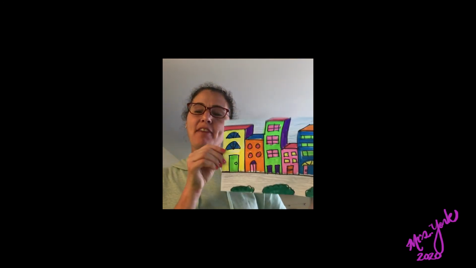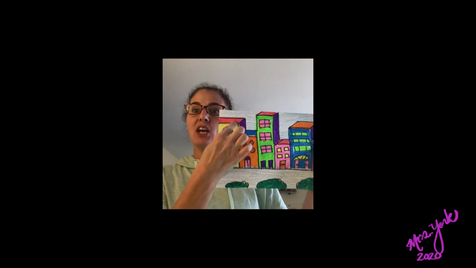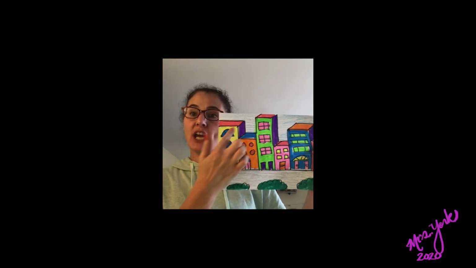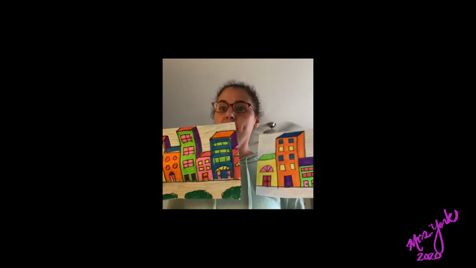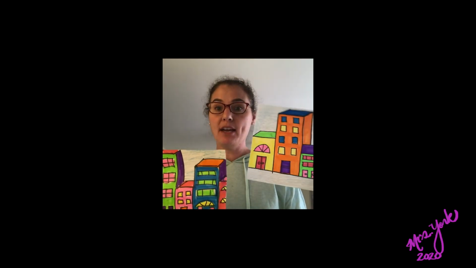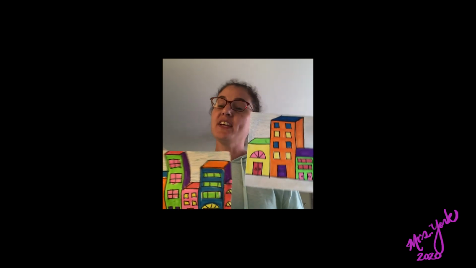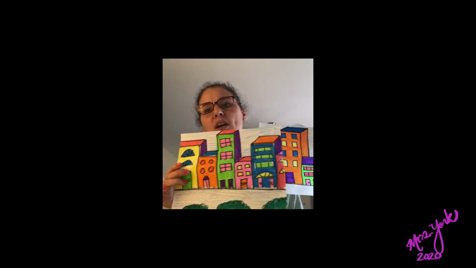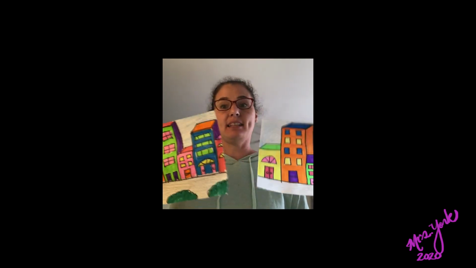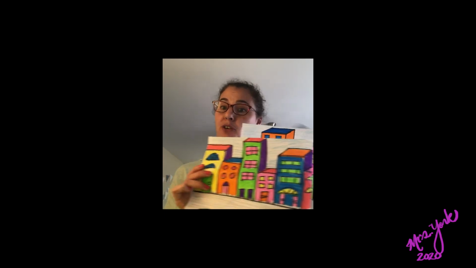Okay, so here is my finished cityscape, making these shapes look like form, like they take up space. Now you might notice that my coloring is definitely better on this one than this one. This one, I was taking my time and I had good craftsmanship. This one, I was speeding it up just so I can show you an example. I think they're both good, but take your time, show good craftsmanship.